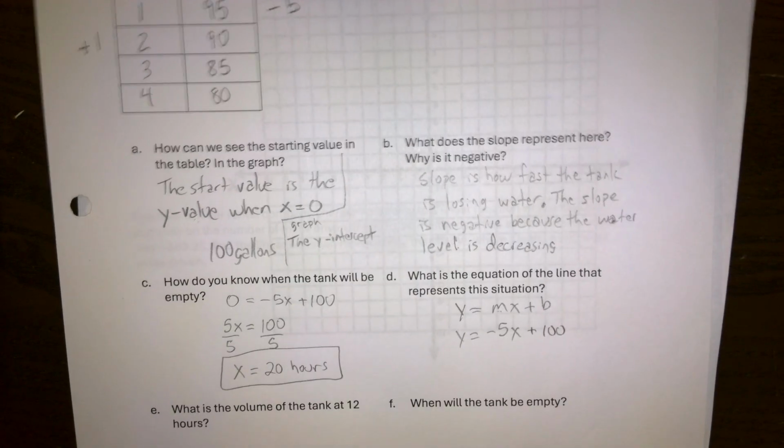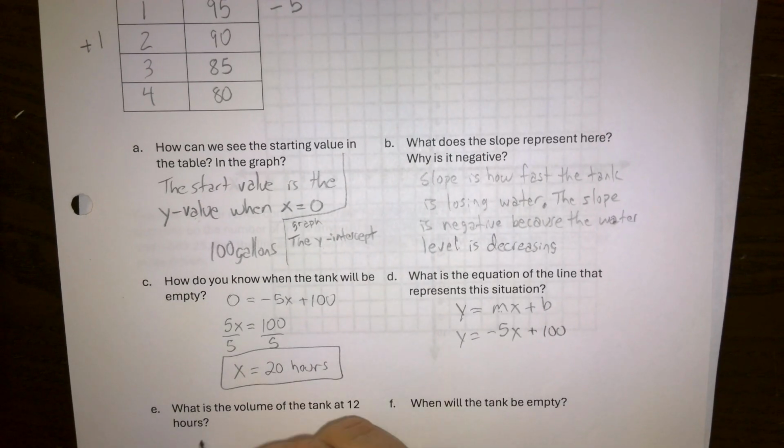What is the volume of the tank at 12 hours? Well, once again, take your equation, -5x plus 100. And in this case, we plug in 12. Now, where does 12 get plugged into? Is it x or y? Well, this is 12 hours, so x is the number of hours. It only makes sense to plug this in place of x, because y is gallons, and they didn't tell us the number of gallons.